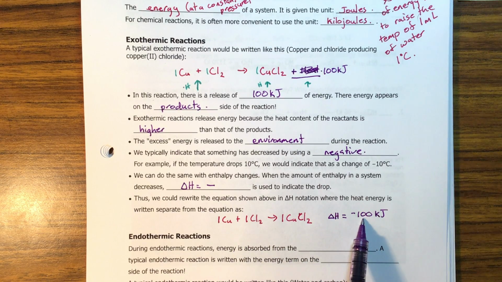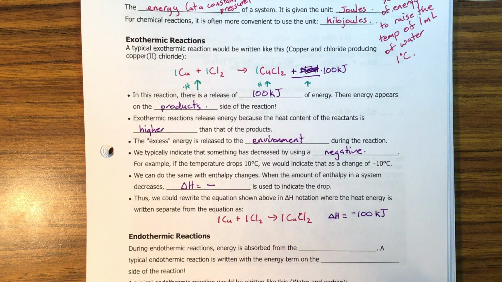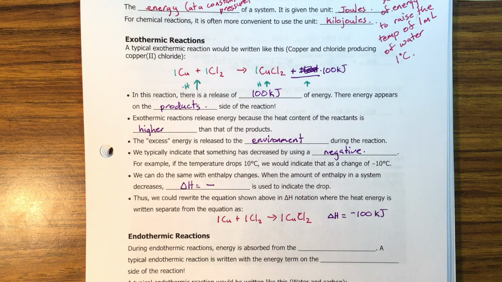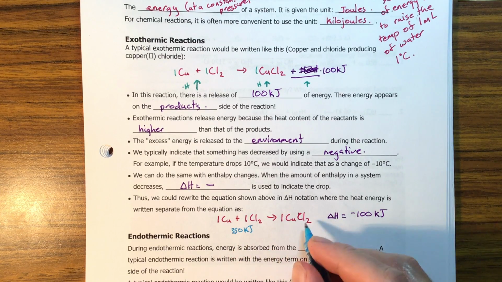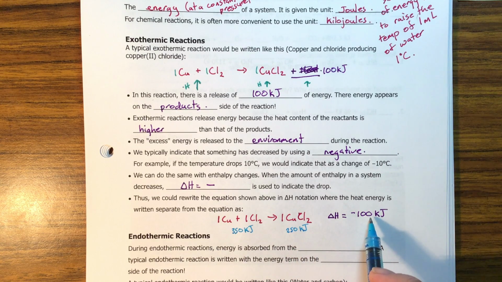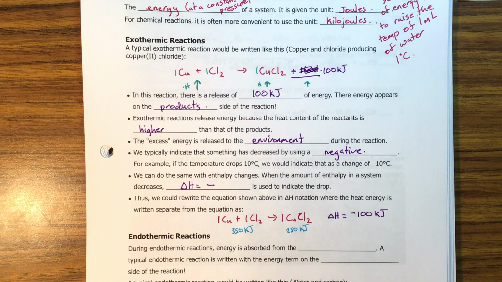What this negative 100 kilojoules means is that the reactants would have 100 more kilojoules of energy than the products. So if the reactants, just as an example, had 350 kilojoules of energy, then the products would have 250 kilojoules of energy. And this other 100 kilojoules of energy was released into the environment. Okay, so that's an exothermic reaction.